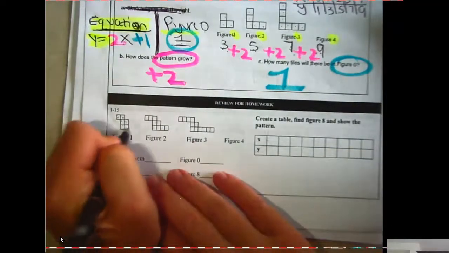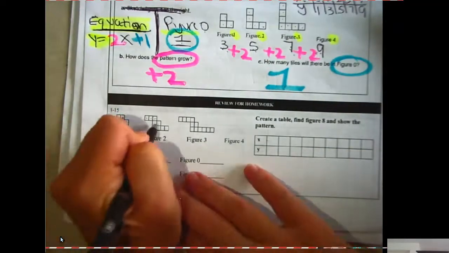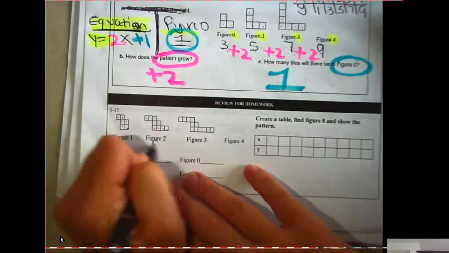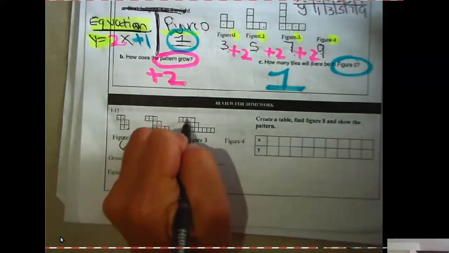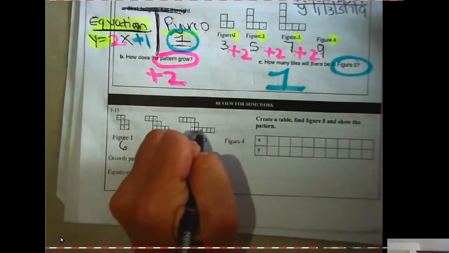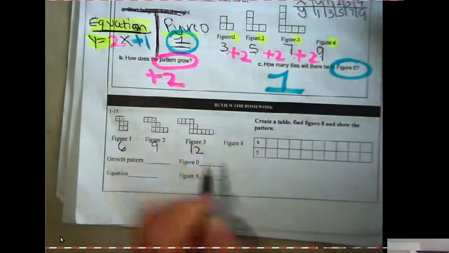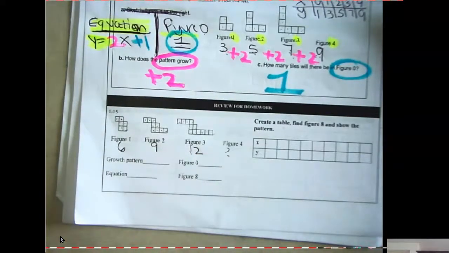Perfect. Okay, let's do the next one. All right. 1, 2, 3, 4, 5, 6. 1, 2, 3, 4, 5, 6, 7, 8, 9. Can you guess what you think this will be? Let's find out. 1, 2, 3, 4, 5, 6, 7, 8, 9, 10, 11, 12. Does anybody know what the next number would be?